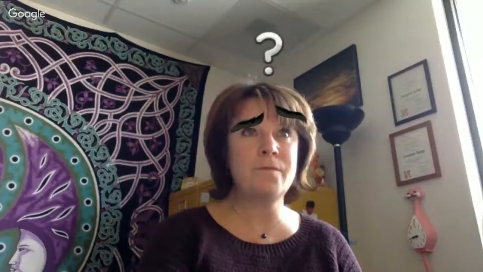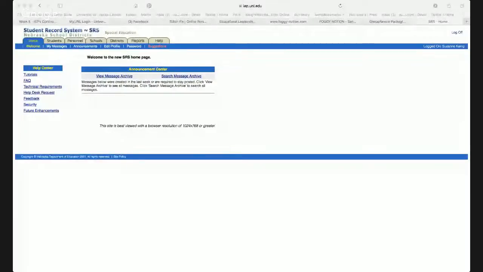So really, all I'm going to do is share my screen and we're going to go into the SRS system. I'm going to walk you through page by page so you can see exactly what's there. Here we go. All right, so I am in the system. Once you log in, you'll be able to go in here and see what it looks like.